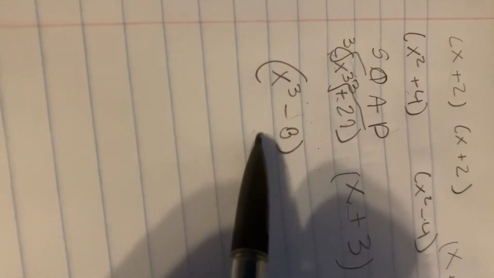All right, so this one is going to be the same as that one, but it's negative. So you start off with taking the cube root and the cube root. And it's the same right here, same sign. So cube root of that is just x. Cube root of that is 2. So x minus 2.